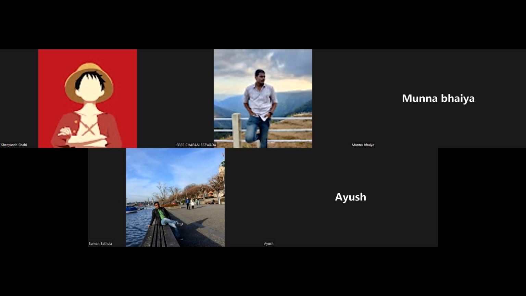Then I will move on with the session. The next session will be on CSS. So these are the very basic fundamentals I discussed with you guys. Yeah, it is very, very basic.